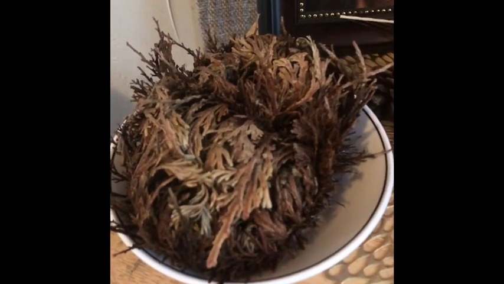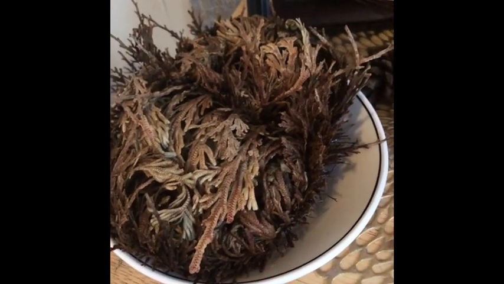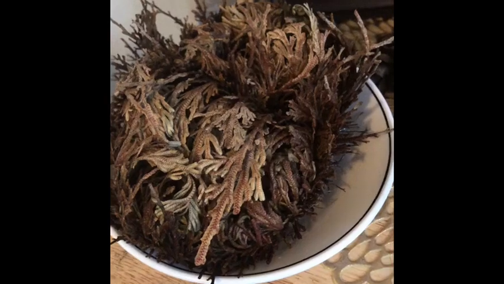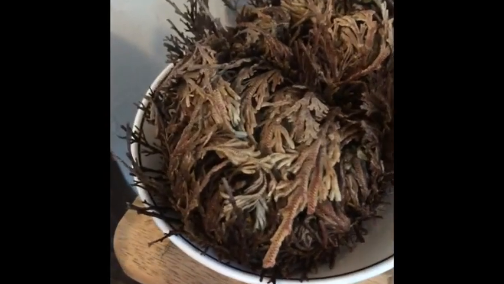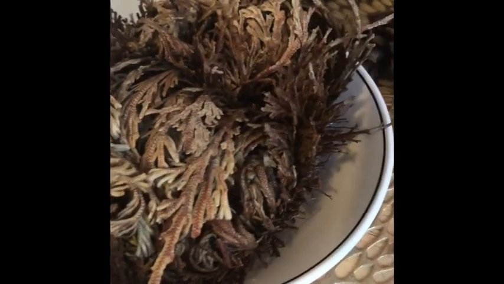Now, as you can see from when I started the very beginning of my video, I poured some water in it and it was closed like this. Now, as you can see, some of the figs are starting to sprout open.